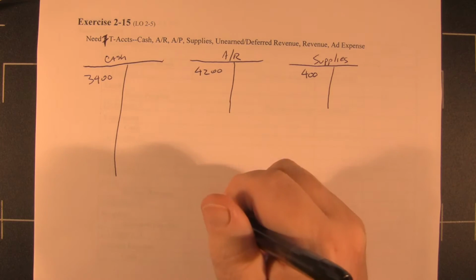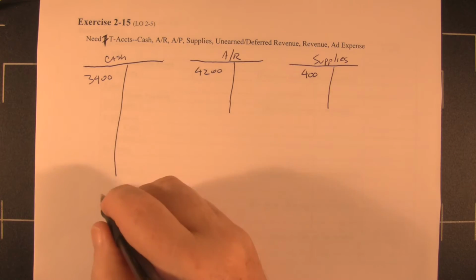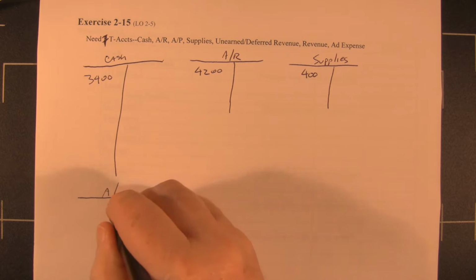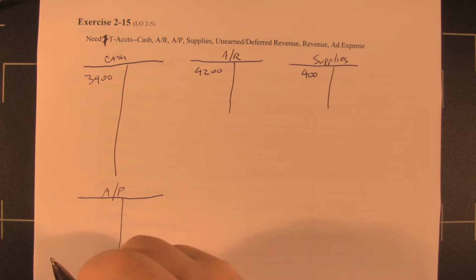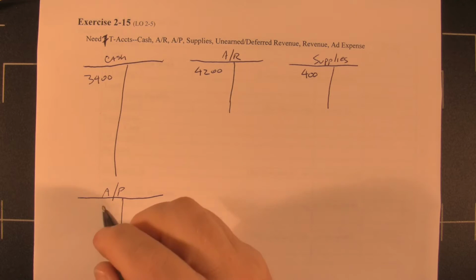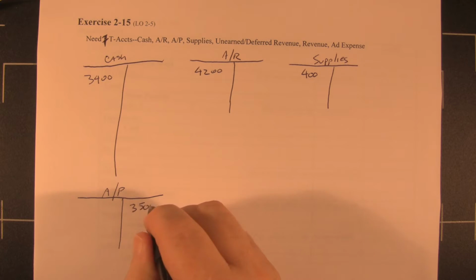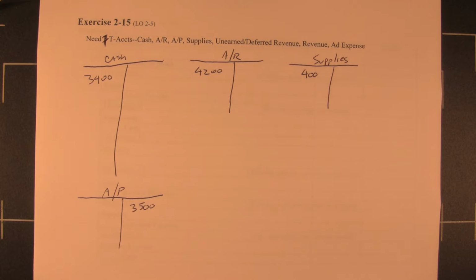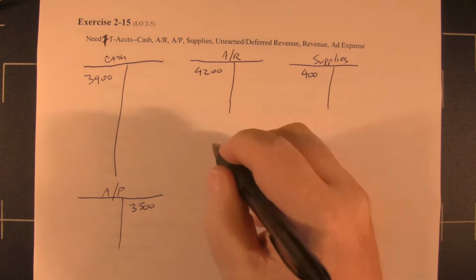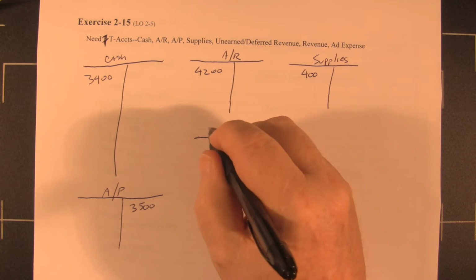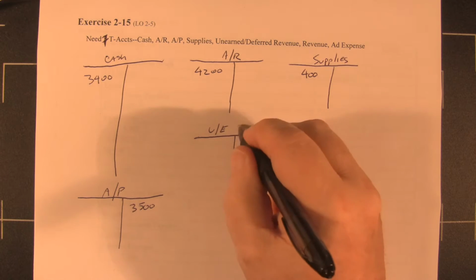And then we have to do accounts payable. And the beginning balance in accounts payable is $3,500. And that's a credit balance. And then we have deferred revenue, which is also unearned revenue.